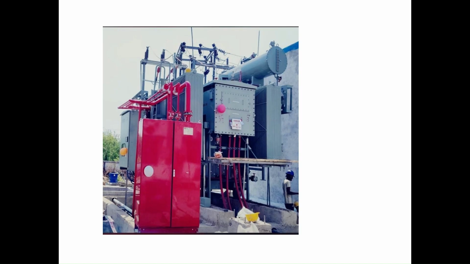Here you see near the transformer another red color box is there. This is a NIFPS system, that is nitrogen injection fire protection system. As we can see, we already have an electrical circuit and the flammable transformer oil. So to protect the transformer, and it is the costliest device in a substation, utmost care is being taken to protect it, because most of the time the transformer service life is more than 25 years.